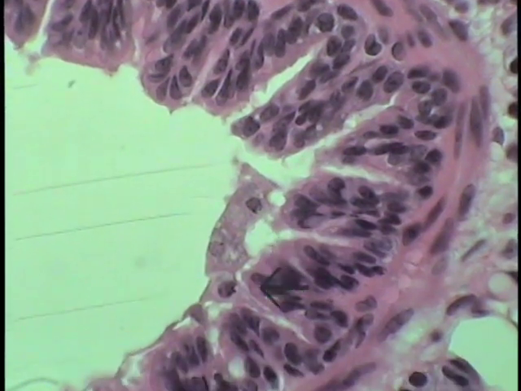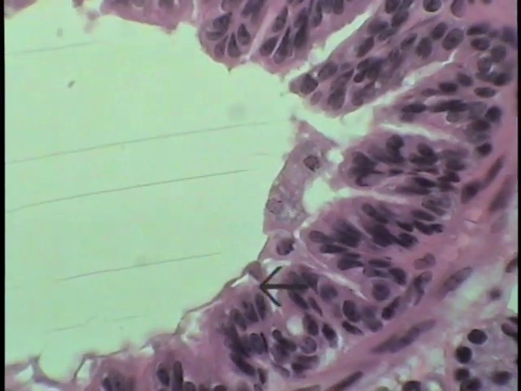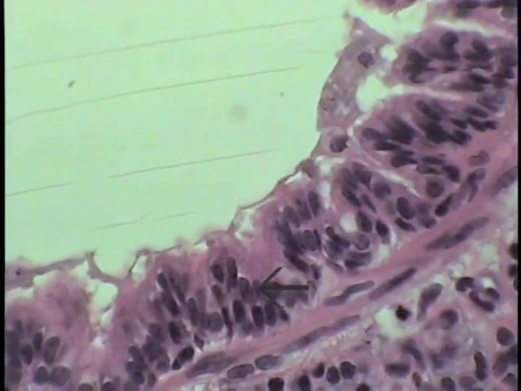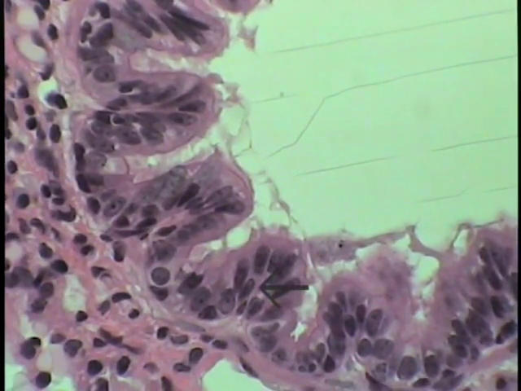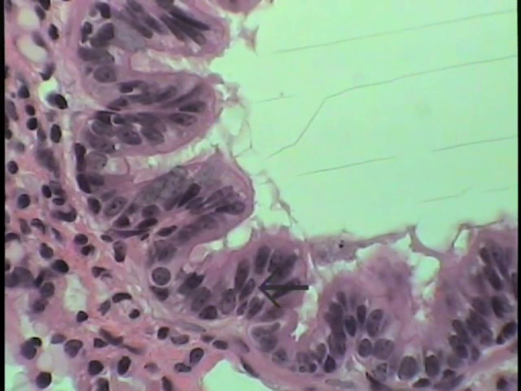One can see that this is pretty rapidly transitioning into a simple columnar epithelium that is ciliated, and the goblet cells are much, much less numerous than they were in higher subdivisions of the bronchial tree.